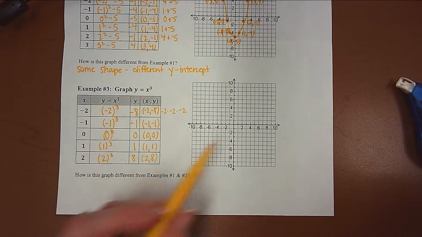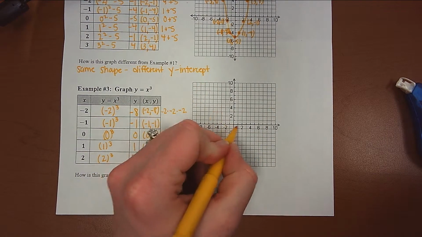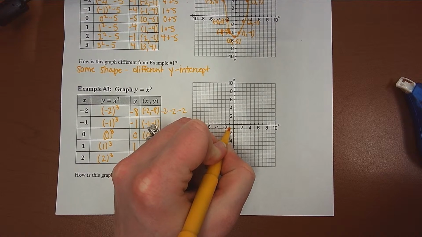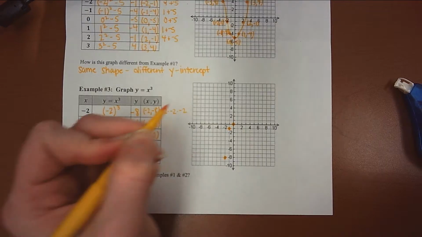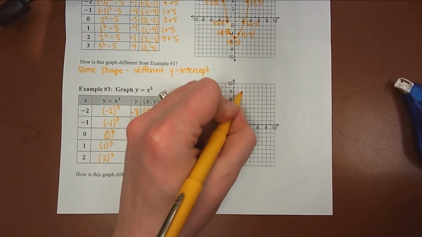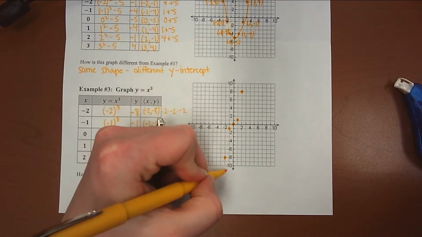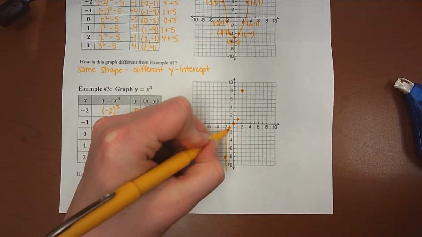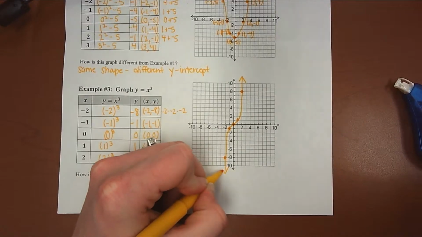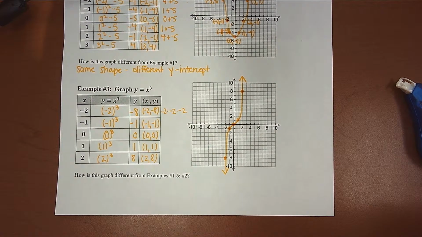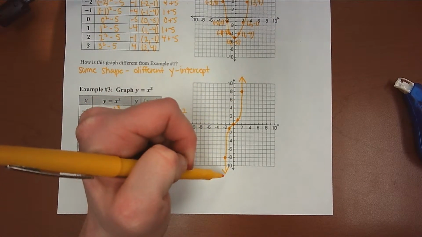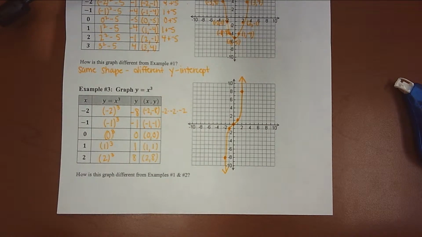I'm going to graph these points on my coordinate plane over here. Negative 2, negative 8. Negative 1, negative 1. 0, 0. 1, 1. And 2, 8. When I do that, I get this, it's another nonlinear function. And when I connect all my points, I want to connect my graph so that my arrows go off my coordinate plane system here. And I get kind of this squiggly little looking function.